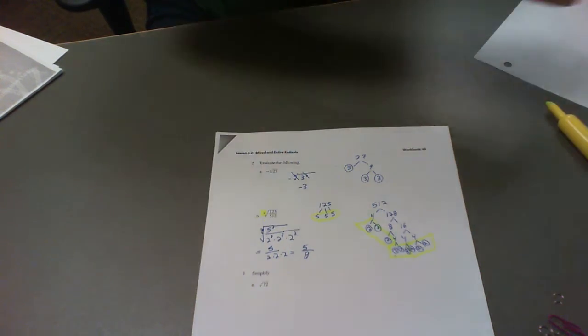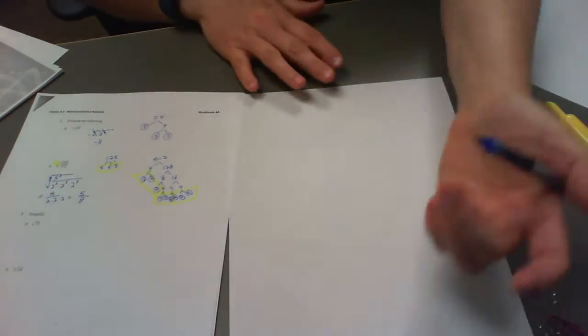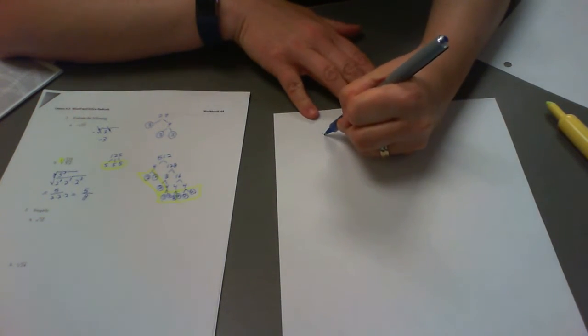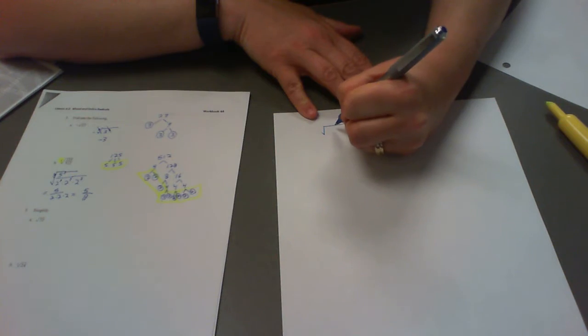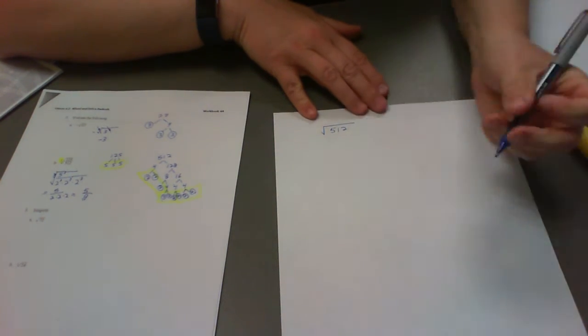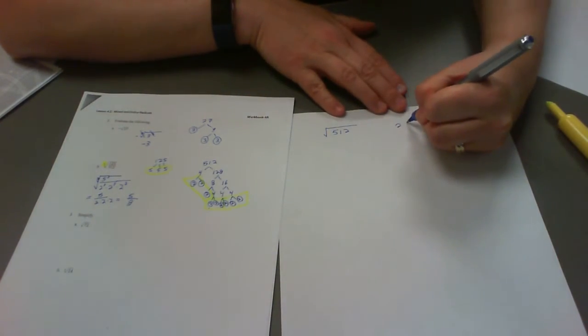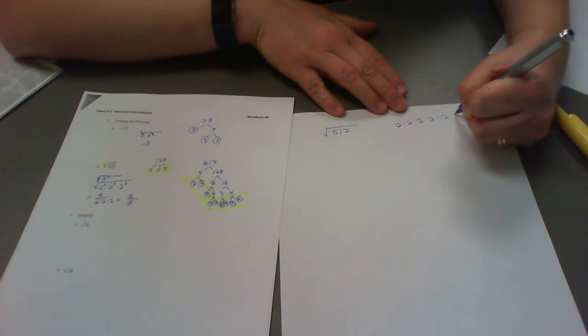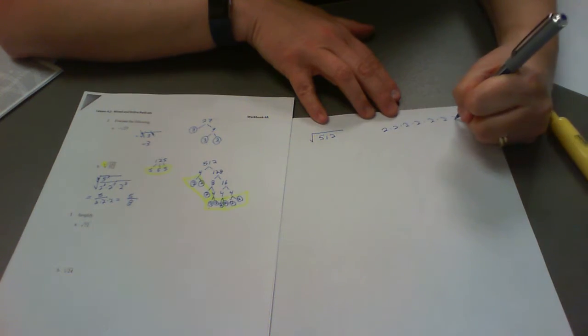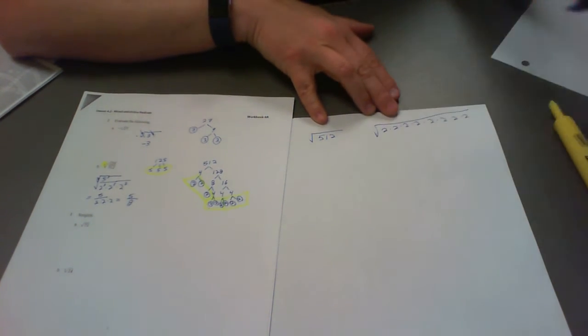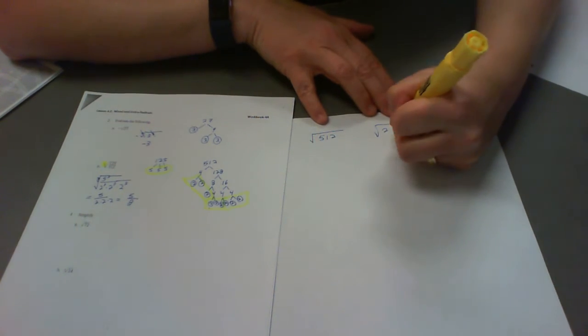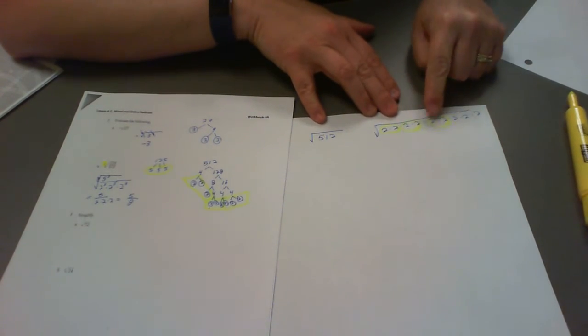Now, sometimes it happens that you have a number that doesn't do this neatly. So, for example, if I were to take the square root of 512. We figured out here I have 1, 2, 3, 4, 5, 6, 7, 8, 9 twos, all square rooted, and I'm going to put them in groups of 2. Okay, groups of 2.